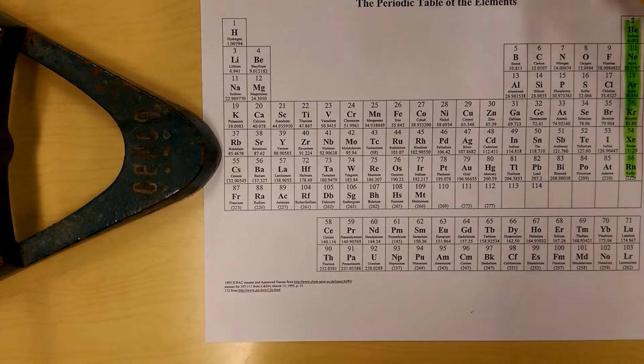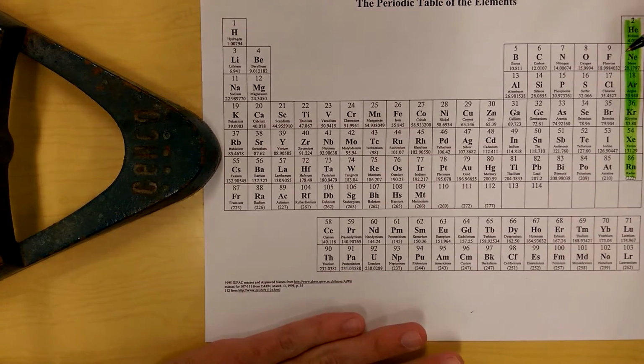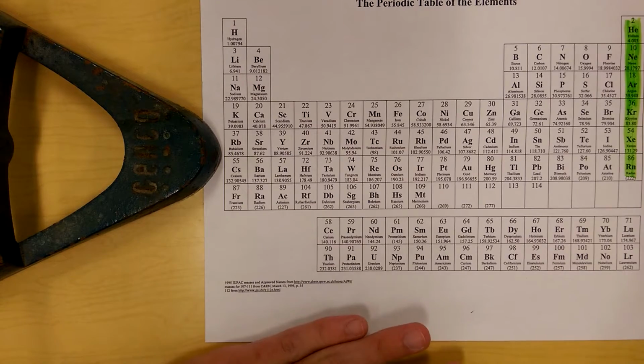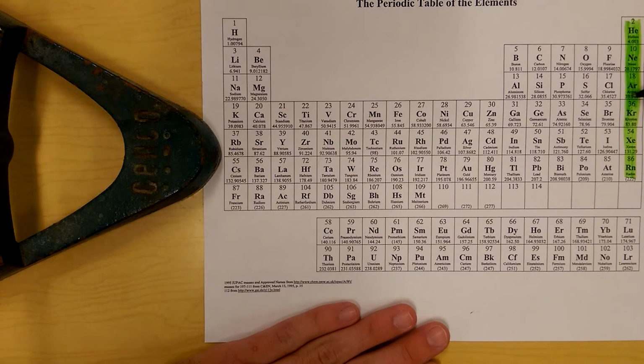So now, if we're taking a look at more configuration type ideas, the next thing we talk about is noble gas electron configurations. Whenever we're dealing with elements, the goal is always that they're striving to become like these noble gases. That's these green elements over here. So helium, neon, argon, krypton, xenon, and radon. All these guys are noble gases.